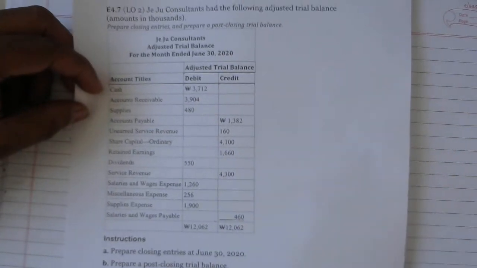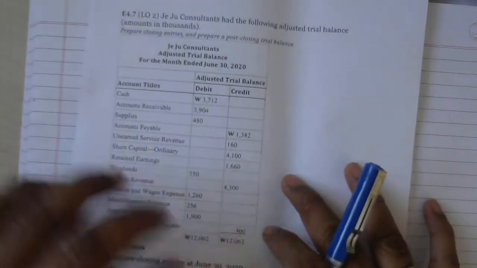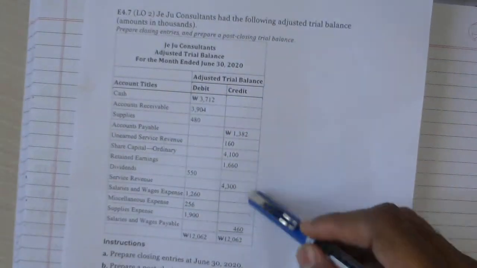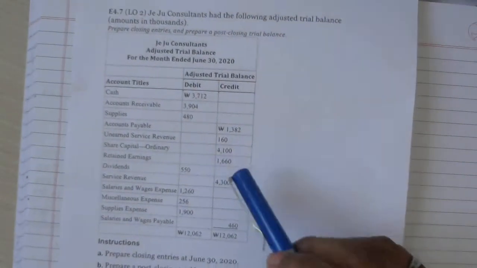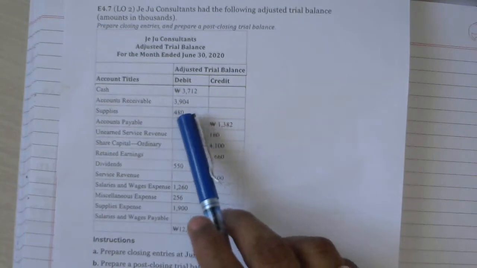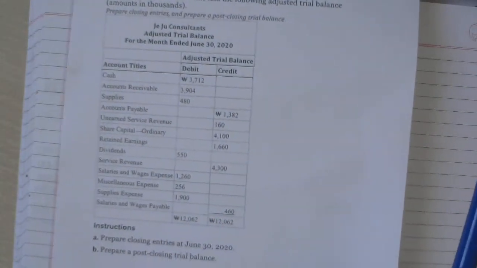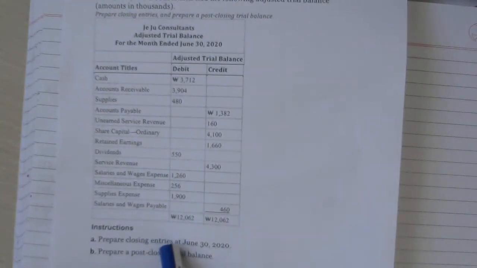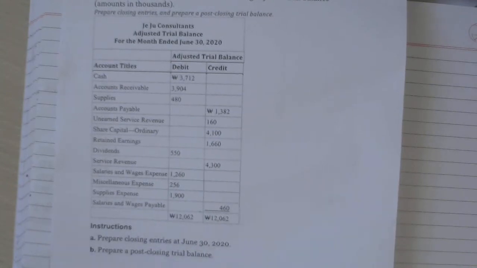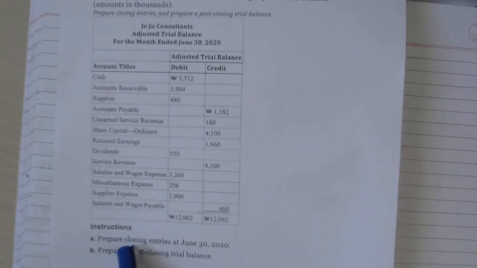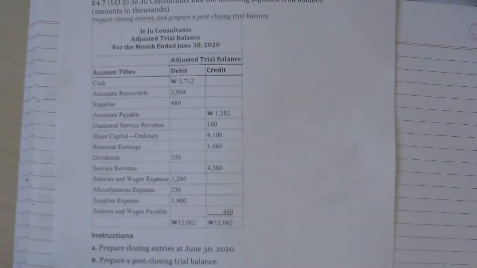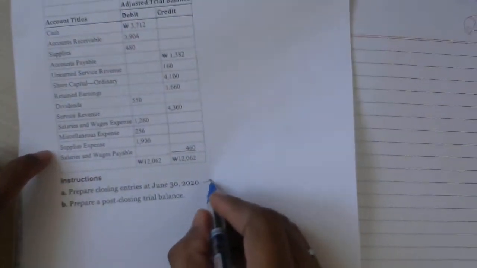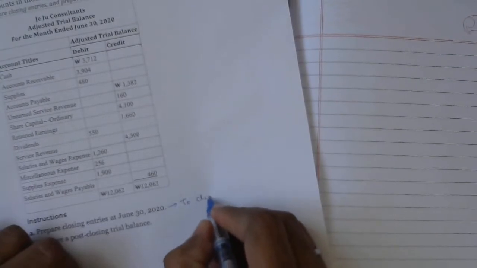So let us see what this is. There is an adjusted trial balance given, with amounts in thousands. The question simply asks us to prepare closing entries and prepare the post closing trial balance. The purpose of closing entries is to close temporary accounts.